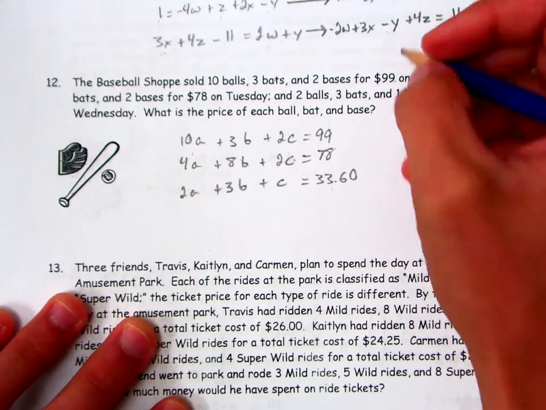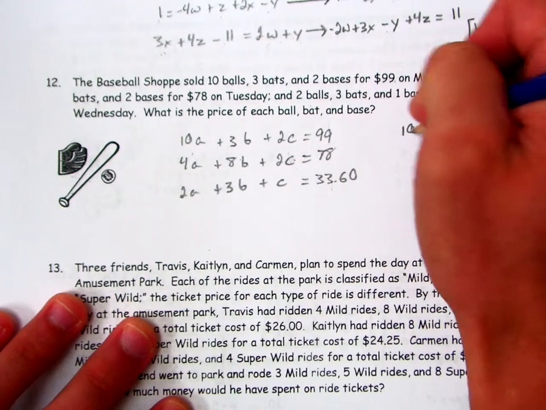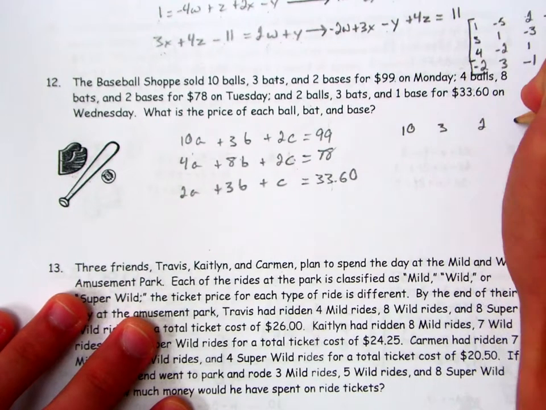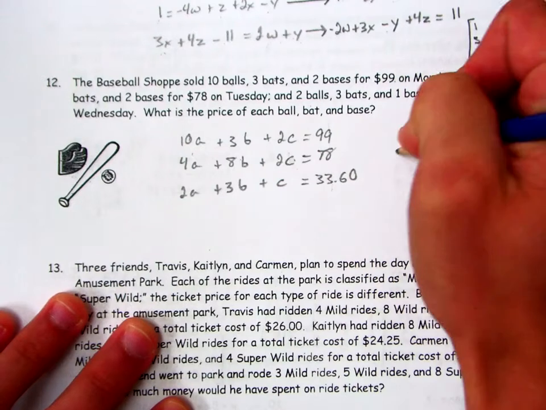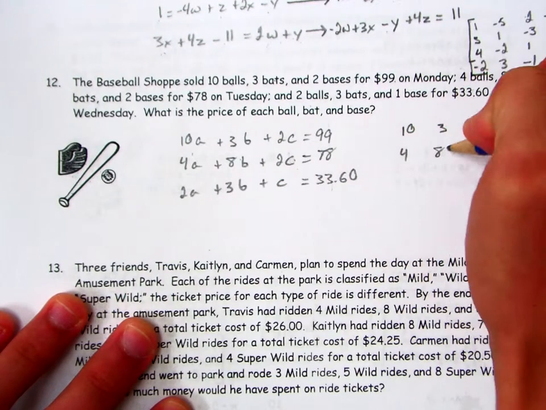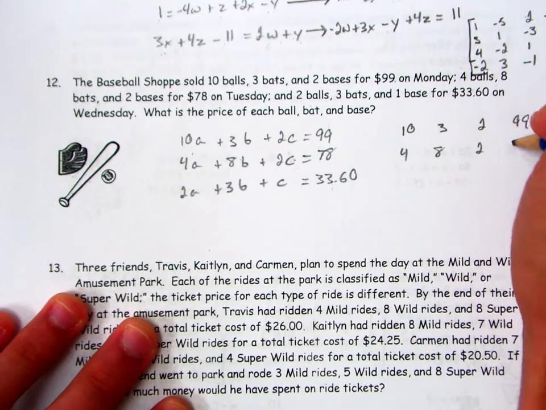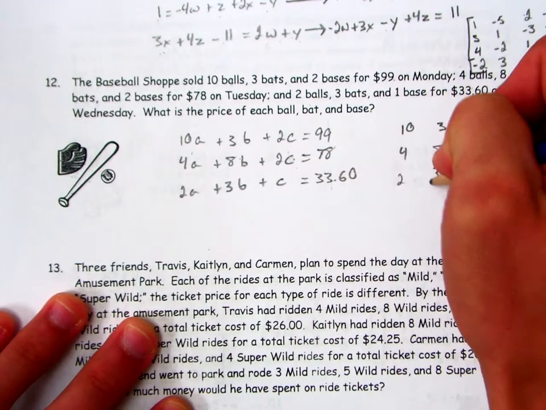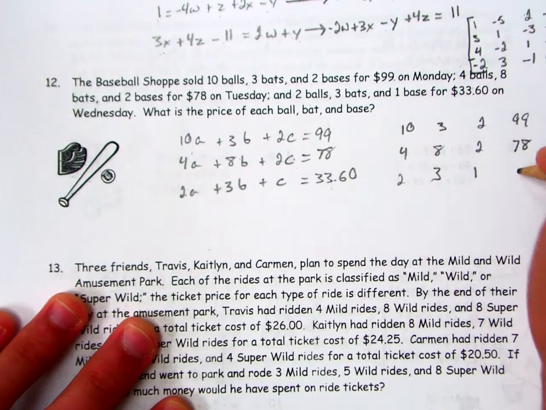Oops, bases is supposed to be a C. For $78. Next, 2 balls, 3 bats, 1 base for $33.60.